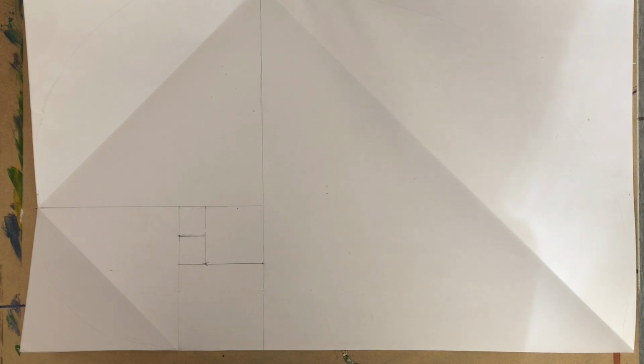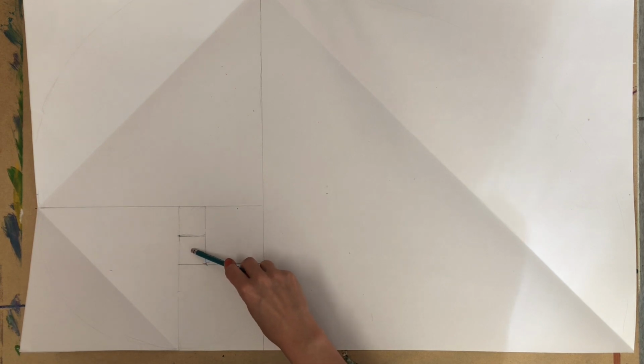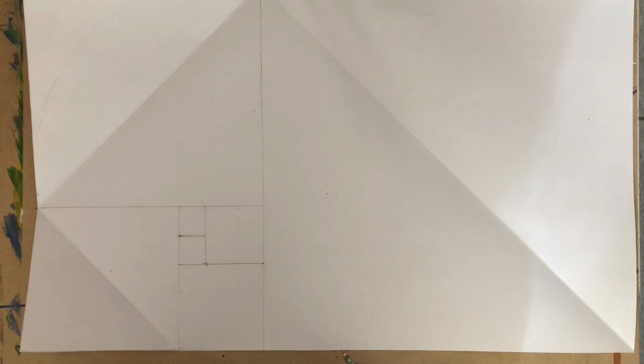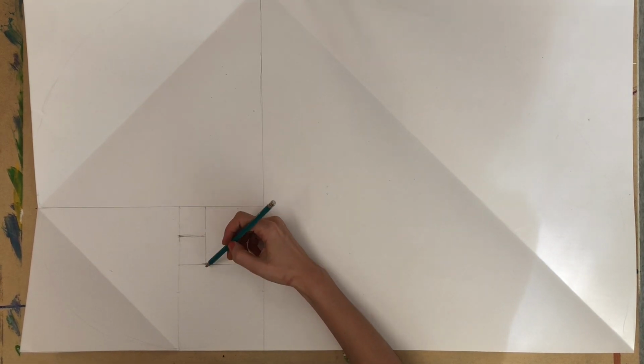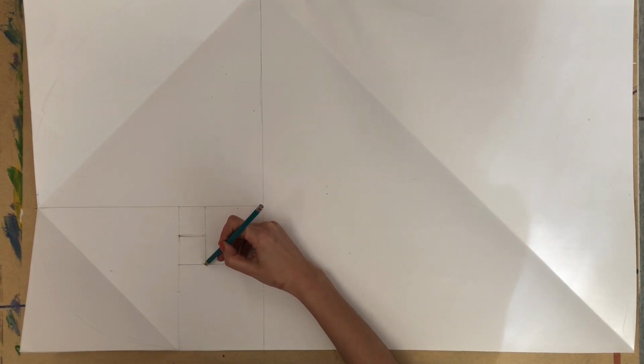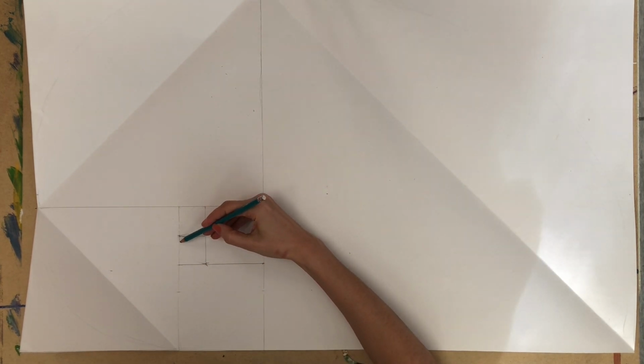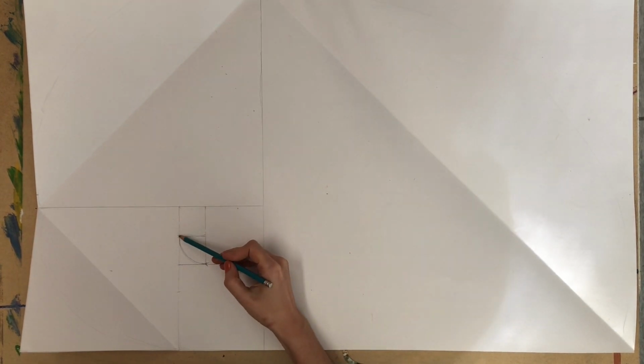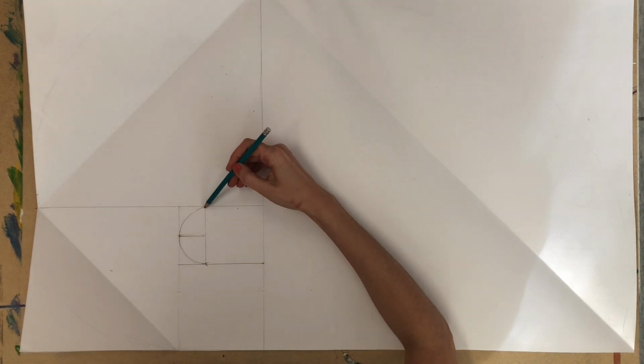So next we're going to draw the spiral using the squares that we just drew, and we're going to use the lower of the 2 smallest squares to start off with. And we'll be drawing a curve into each square using the diagonal corners of the squares. So we'll start with the lower right-hand corner, and we'll draw like a quarter of a circle, like this. And then we'll do the same thing for the next square, just following the line of the previous square.